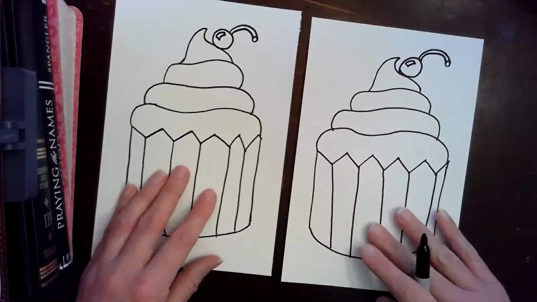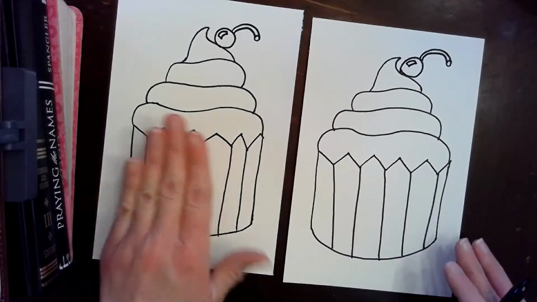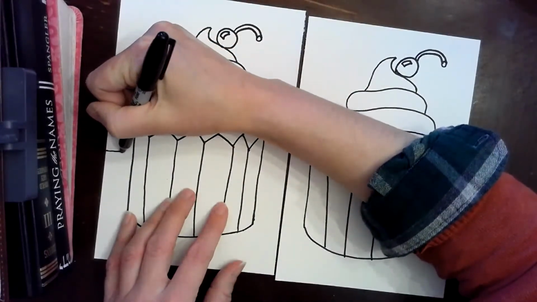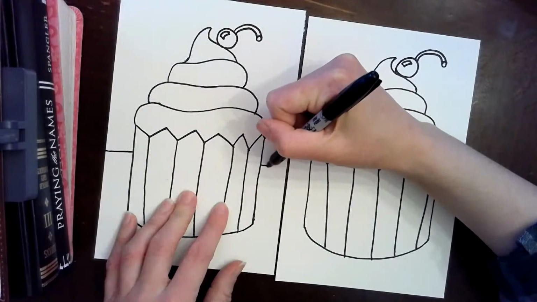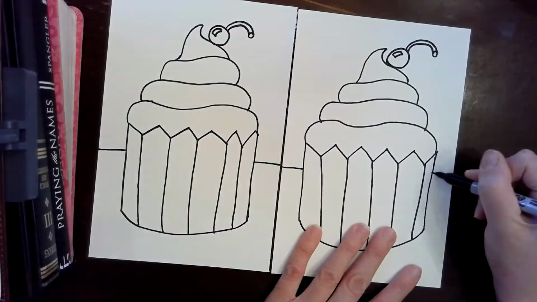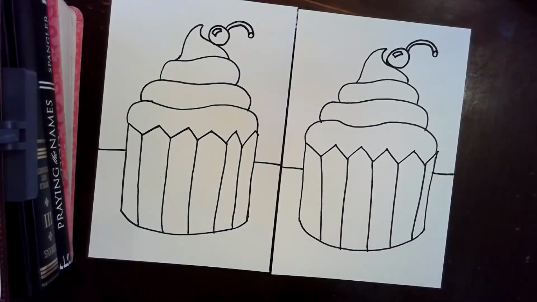Okay. So I'm going to show you a couple different techniques. Oh, before you put your Sharpie away, if you want, you can put a line there so that it looks like it's sitting on a kitchen counter or on a table. Okay. So now you can put your Sharpie away.